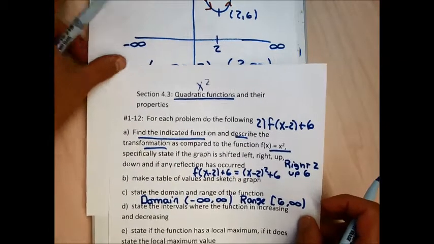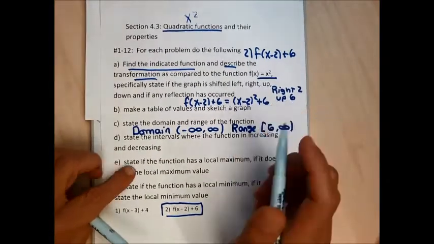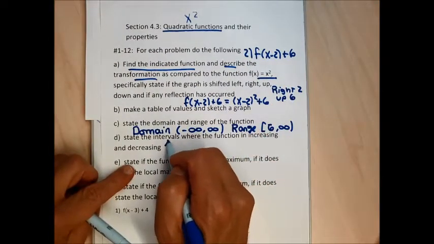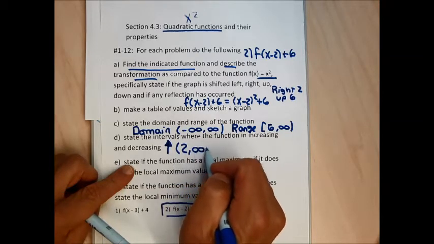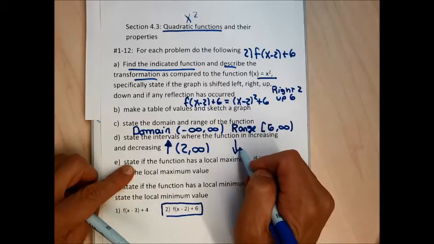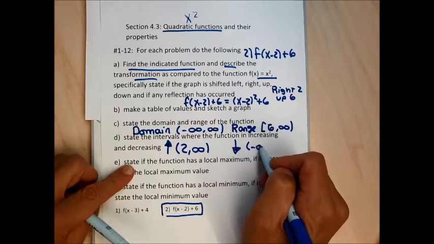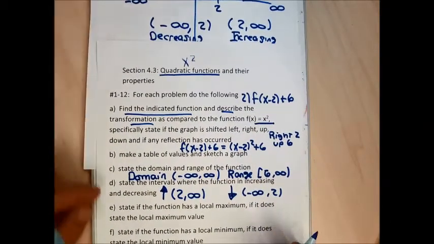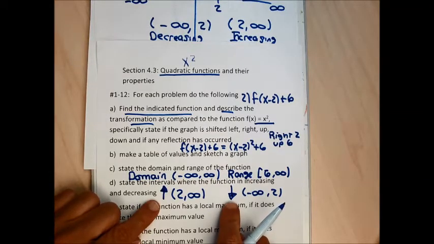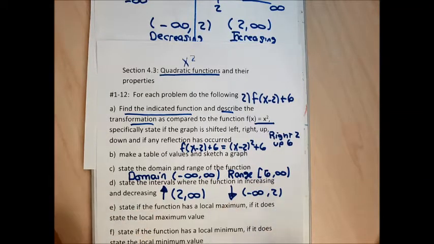And I'm going to do a lazy write down for my answer. So for my answers to this, I'm going to say it's increasing, with an arrow, in the interval from 2 to infinity. And I'm going to do decreasing, with an arrow, in the interval negative infinity to 2. Because those are the intervals where it's increasing and decreasing. I'm using up and down arrows so I don't have to write increasing and decreasing 100 times.